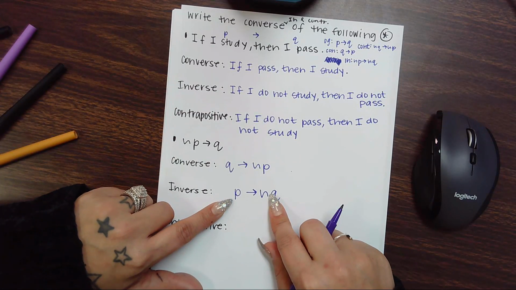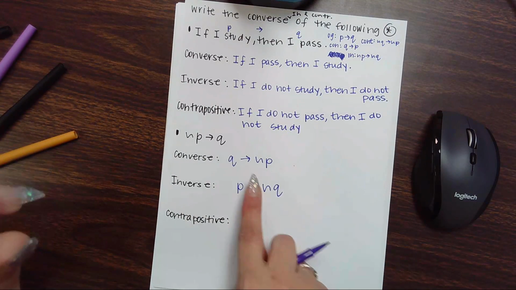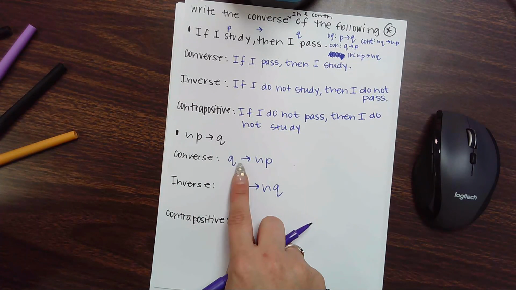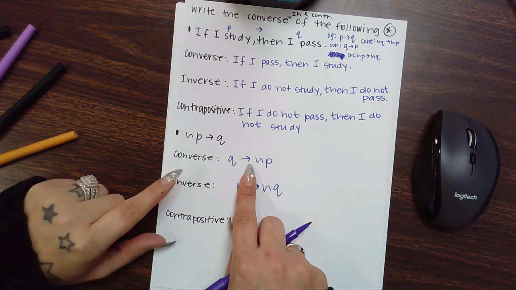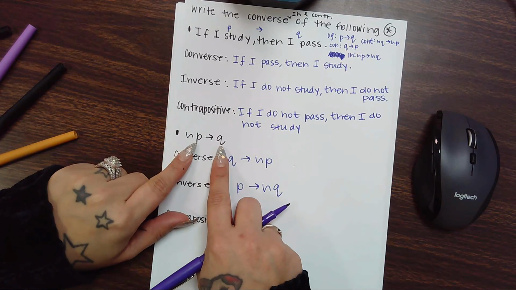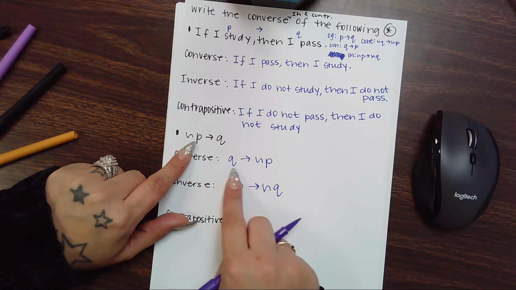And then contrapositive is the most complicated work because you're going to swap them like so, and then also negate them. So first, let me think about swapping them. My Q would go first and my not P would be second. That's this. Now let's look at this.